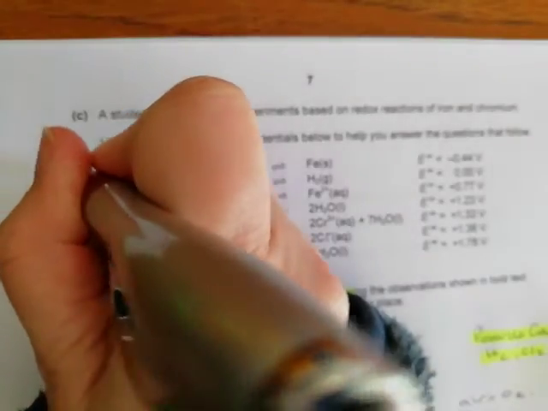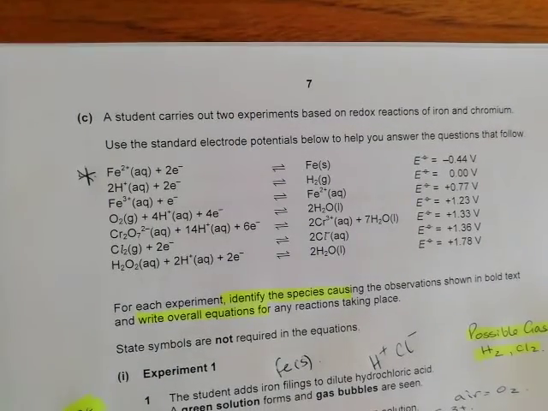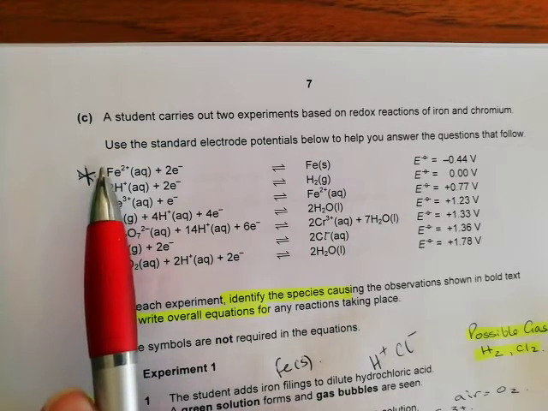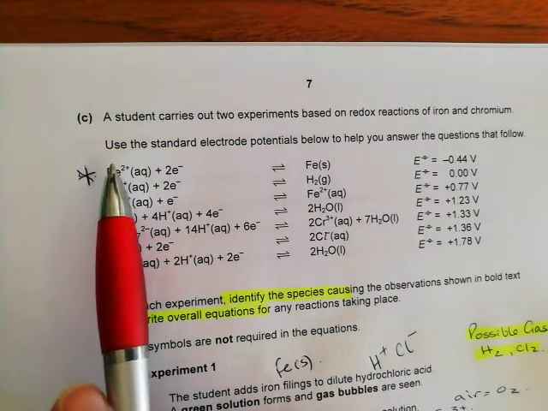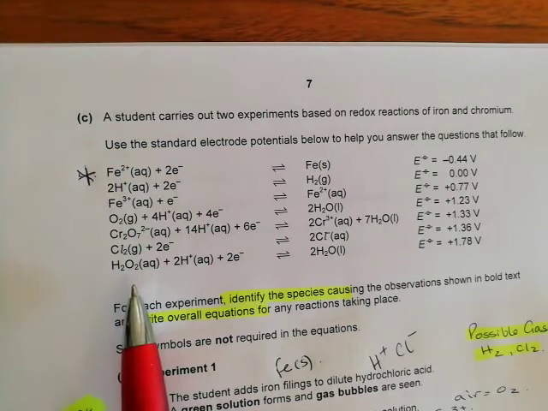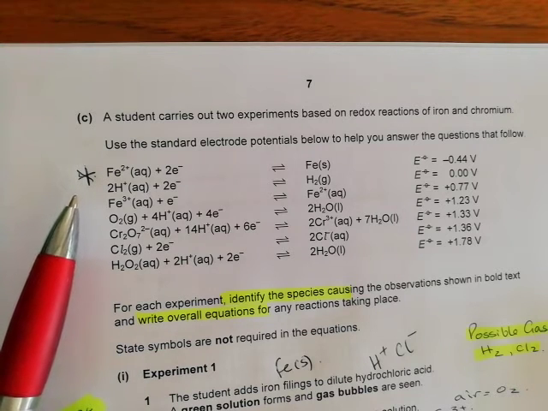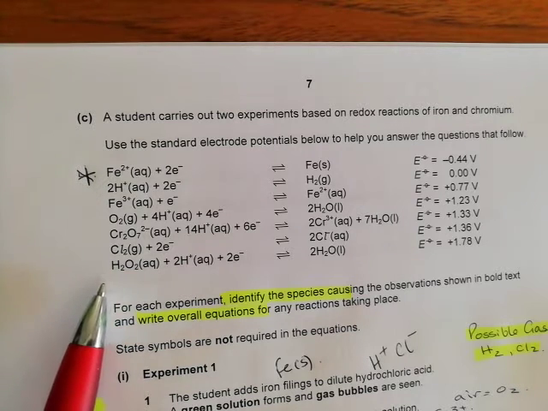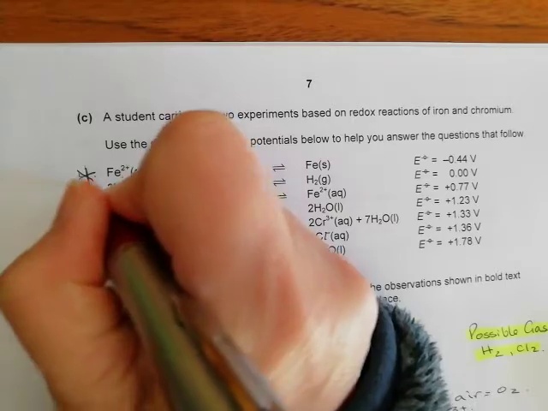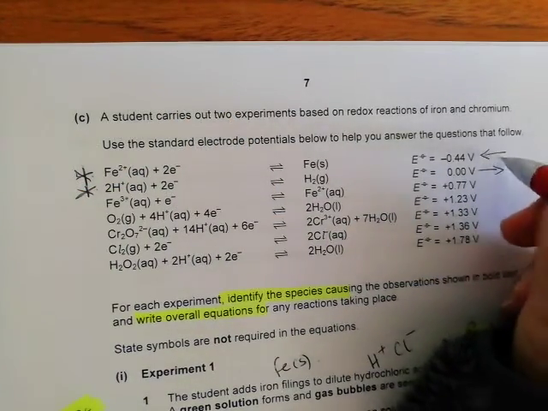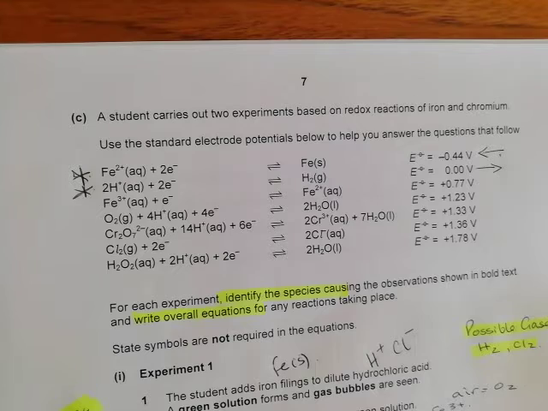That's the only one there that's got iron in it, and iron is going to need to go backwards. So you need something that is more positive, so that's any of the other ones here. And you need to have either H+ or Cl- on this side to make that one happen. The only one of those two that is on that side is here. So we have this one going forwards and we have that one going backwards.